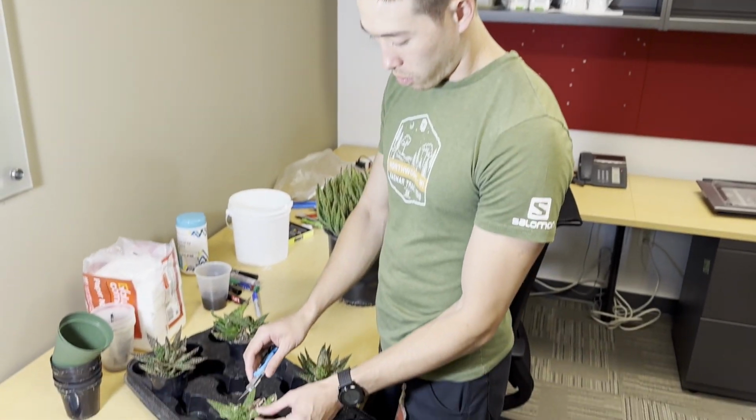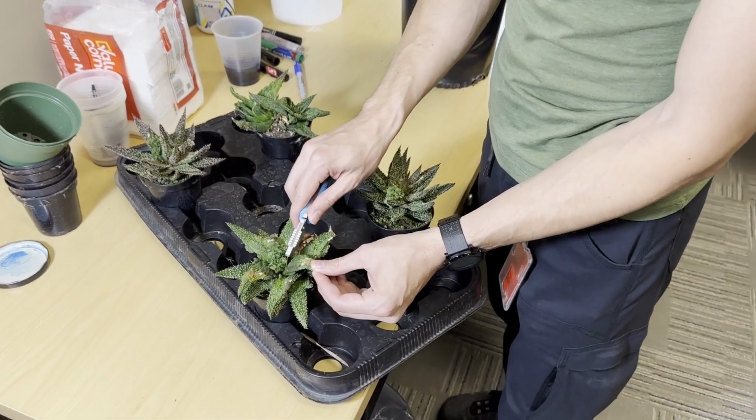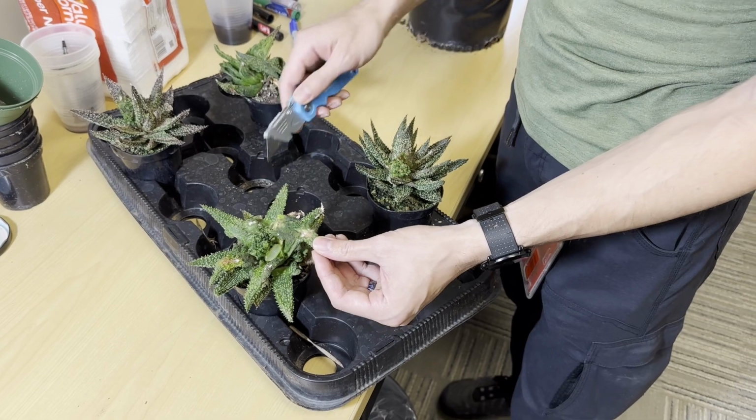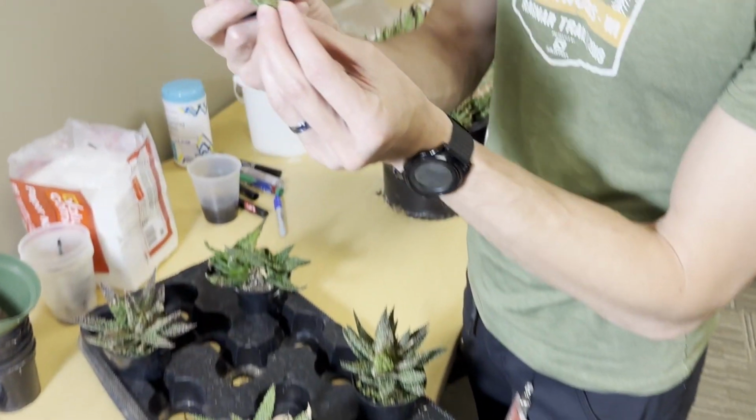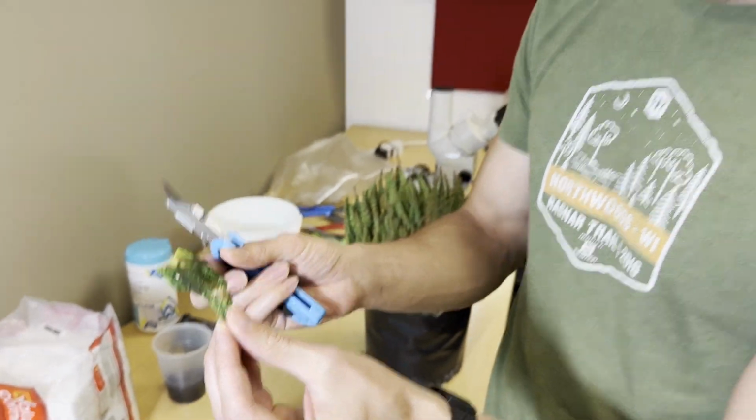All right, now we want you to slice them up and show us under the microscope. Yeah, let's take a look. All right, so we're going to take one of these leaves off that has those growths on it. Give it a little slice. You can see it on all sides of the leaf, and we'll take a look under the scope and see if we can find any mites.